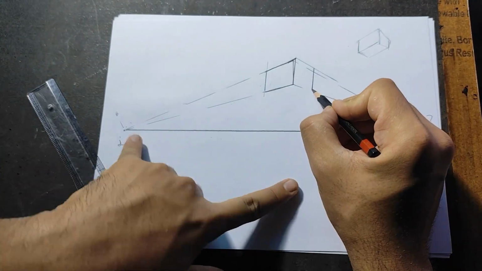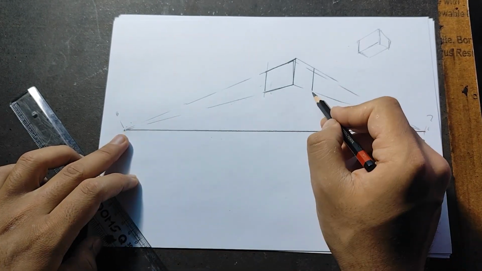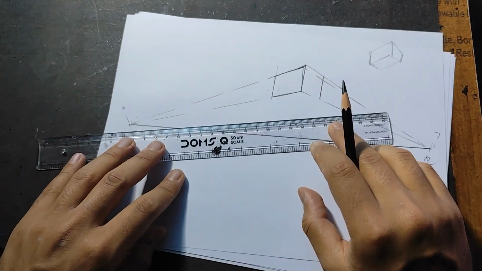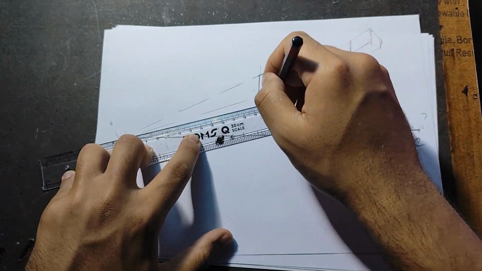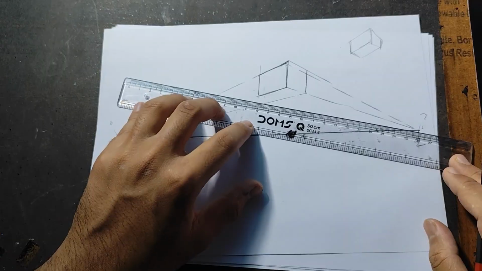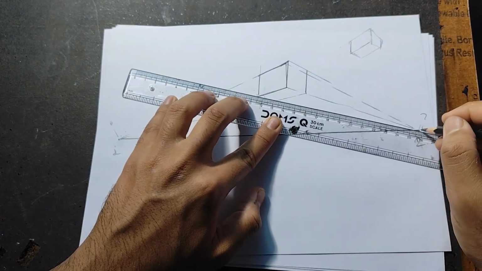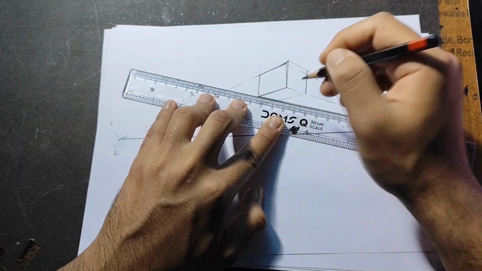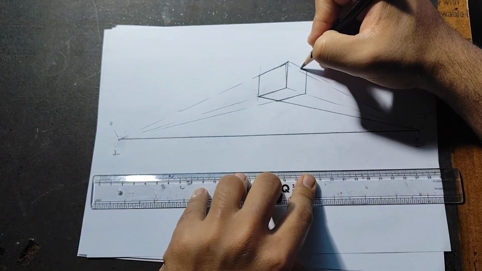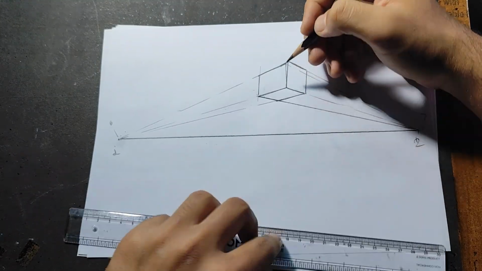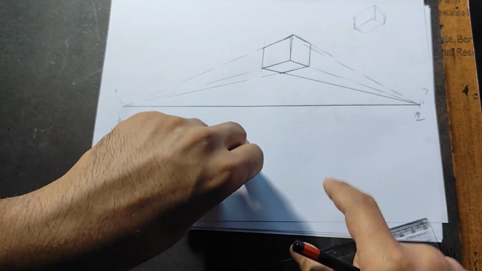Now this point will be corrected over here because this is already connected. So this is free, and this will be connected from over here. Then this is not connected with this point, so this will connect over here. So this is your two-point perspective. I will give you an example from this point, from the below point as well.